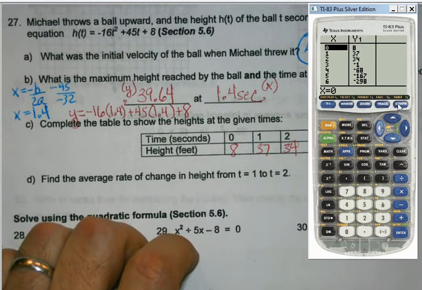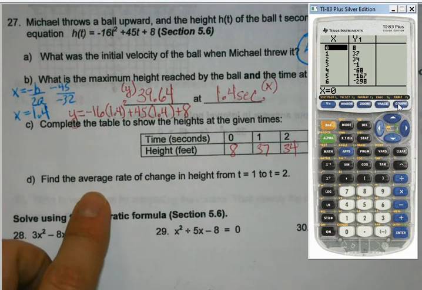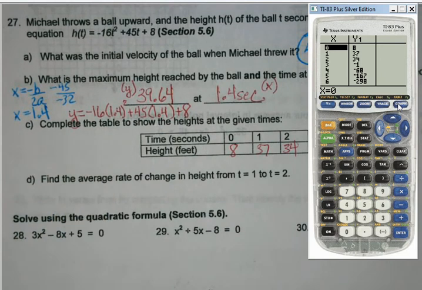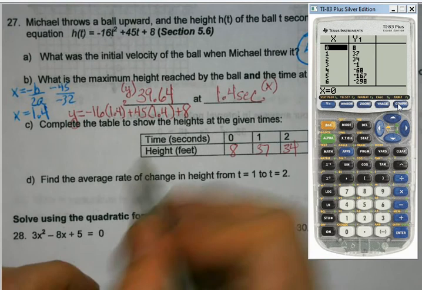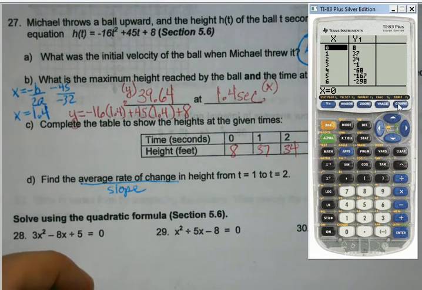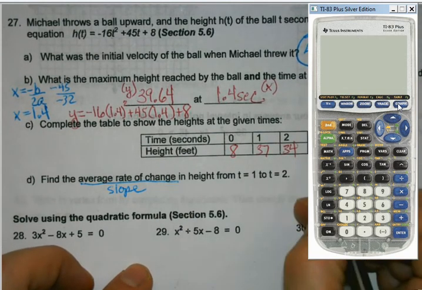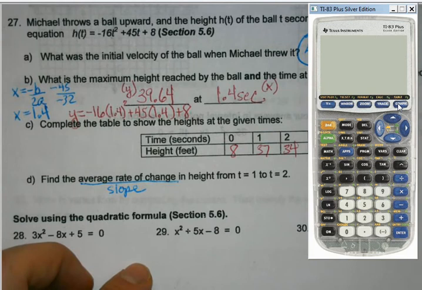Right now, we got to keep working on being able to do some of the mental things that kind of help us to figure it out. Then we can start doing some of the shortcut stuff. And then finally, find the average rate of change in height from 1 to 2. Okay, average rate of change. Find the slope between 1 and 2. Okay, my time is my x values. My height is my y. So how do you find slope of a line?